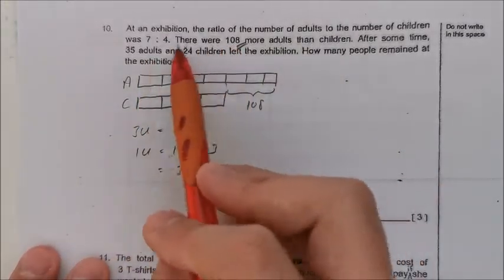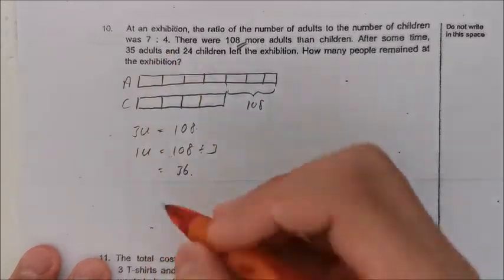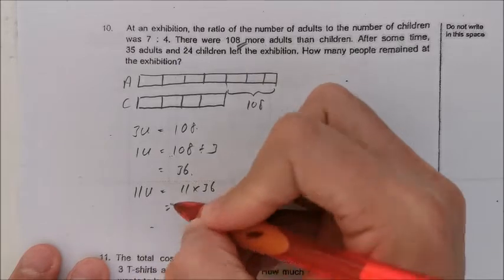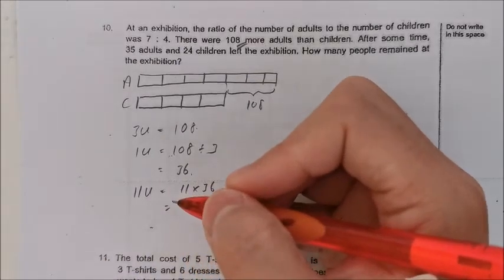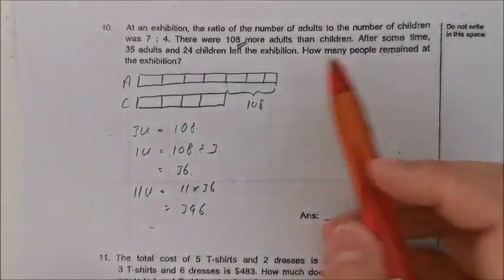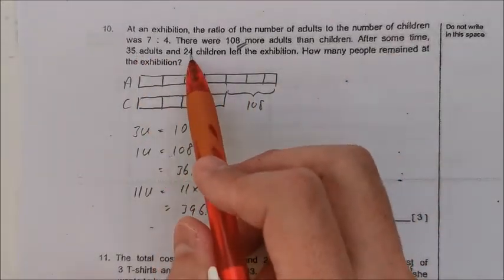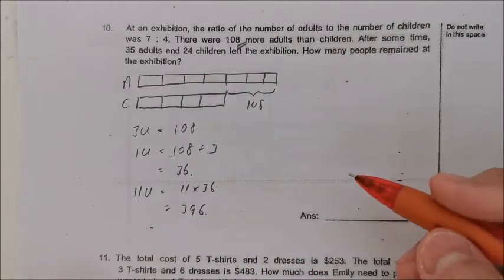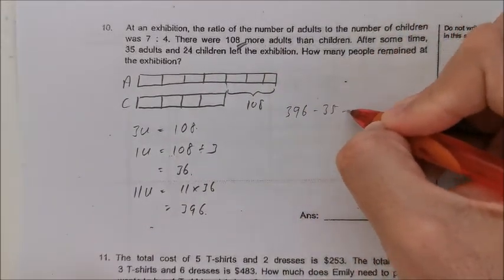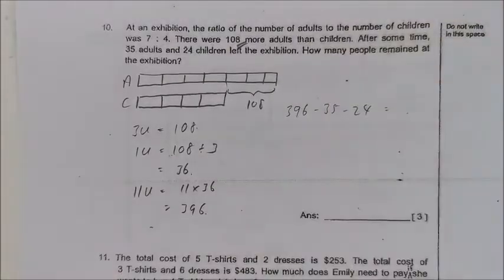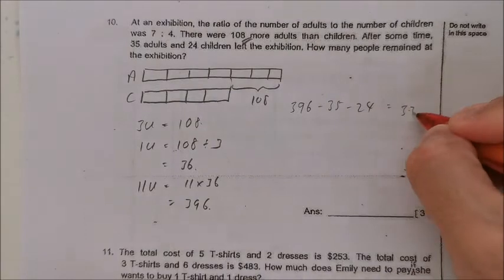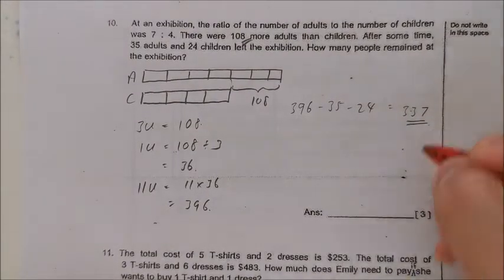And in total they are all together 11 units, right? 7 plus 4. So 11 units will be 11 times 36. That will give us 396. And if let's say 35 adults and 24 children left, so how many remain? It will be 396 minus 35 and minus 24. That will be 337. Okay, so that's the answer.